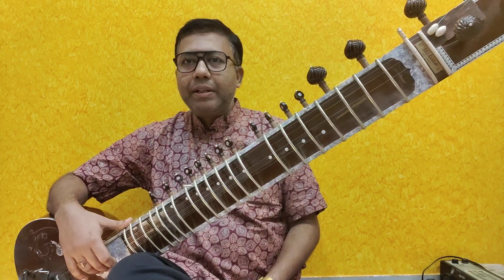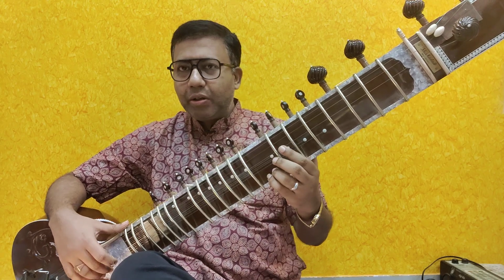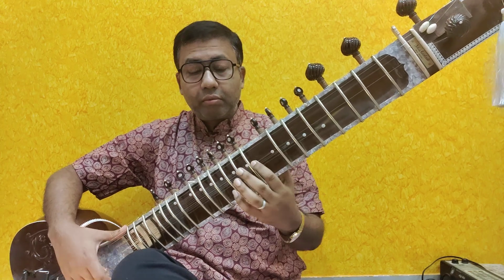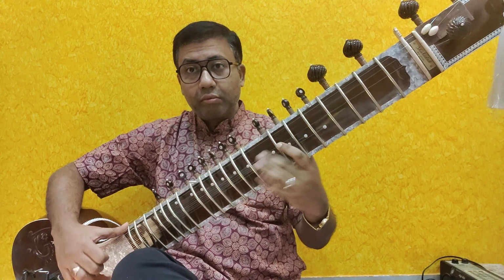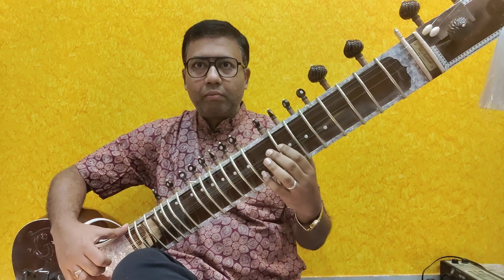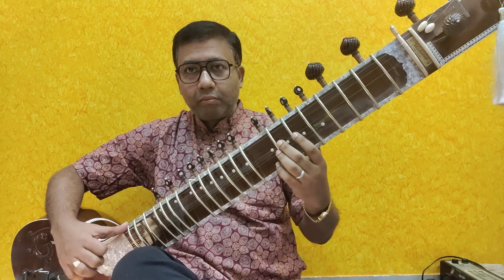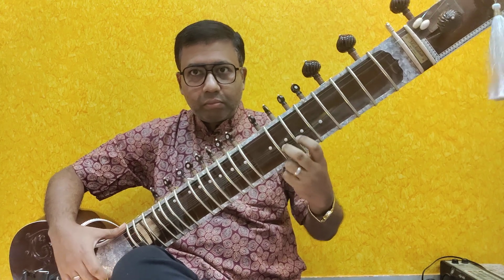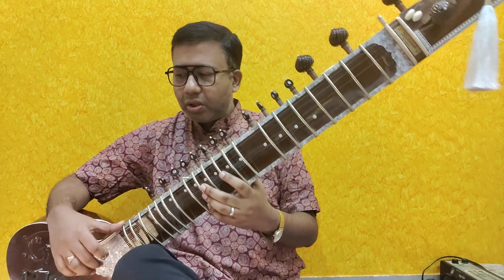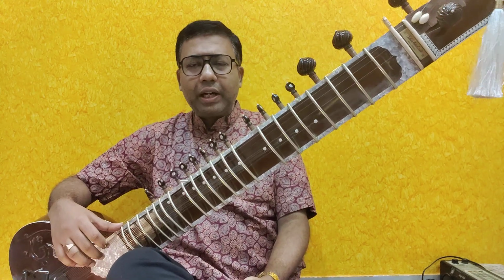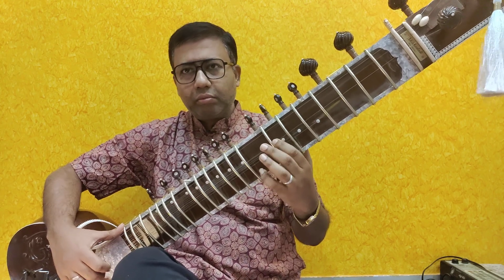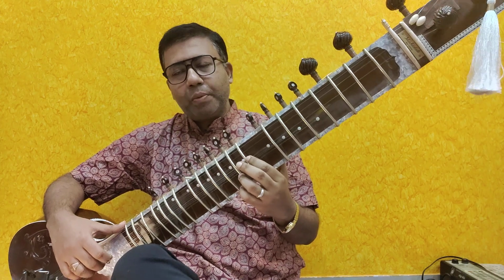Now again I am choosing Bilawal scale. You can choose Kalyan scale. If you do the same thing on Kalyan scale with Tivrama, the respective distance between two consecutive notes you have to consider. Now you can do the same thing on Kafi scale, where Komal Ga will come, Komal Ga and Shuddha Ma.